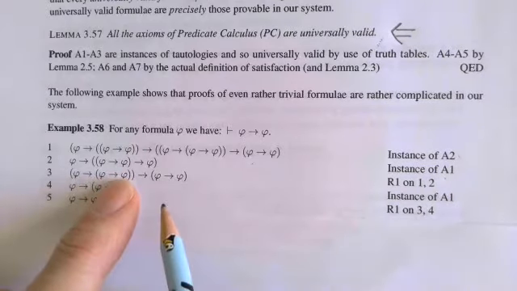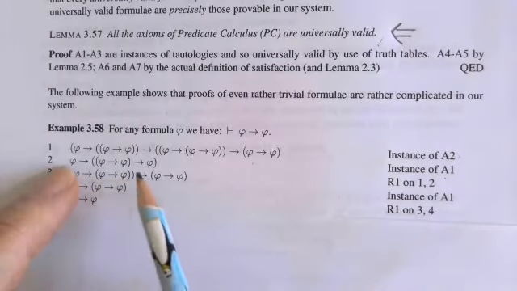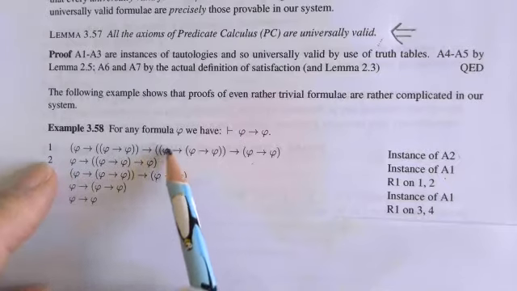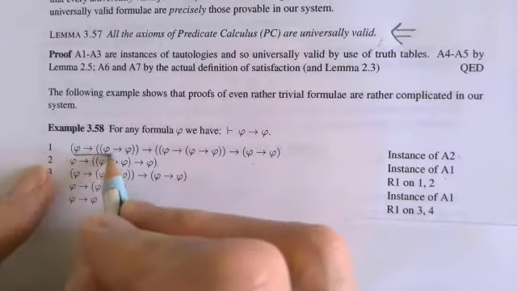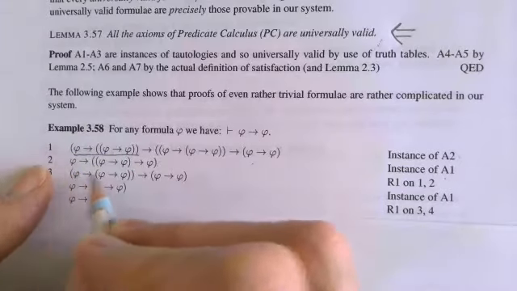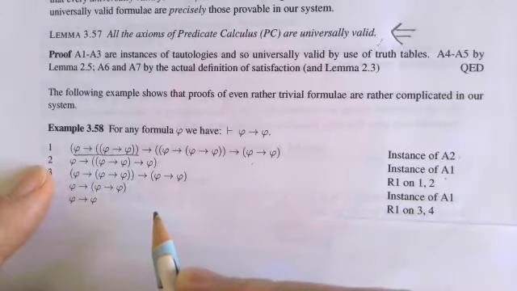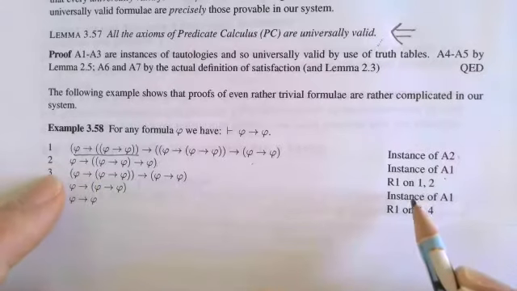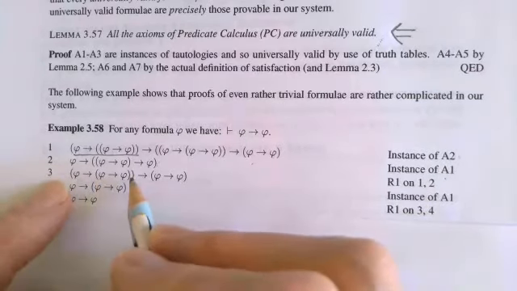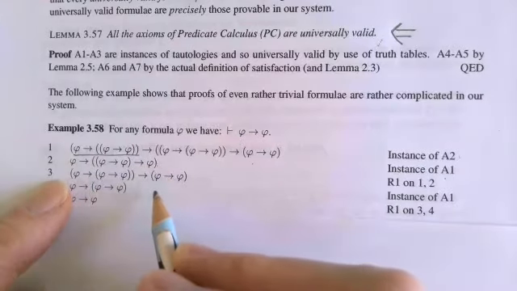And now if I have done this right, I'm going to apply modus ponens to these two previous lines. Here, this is my antecedent. Have I got this right? Instance of A1.